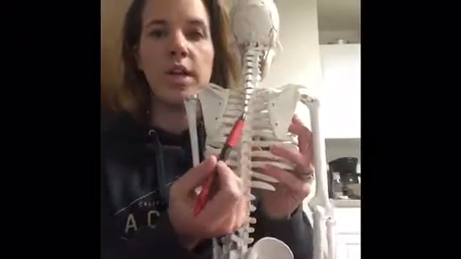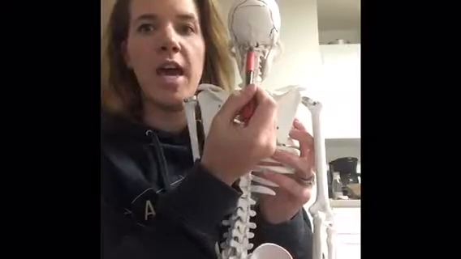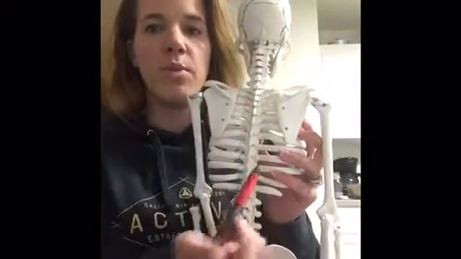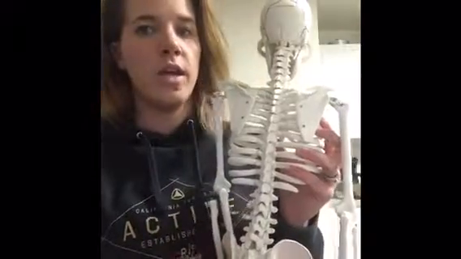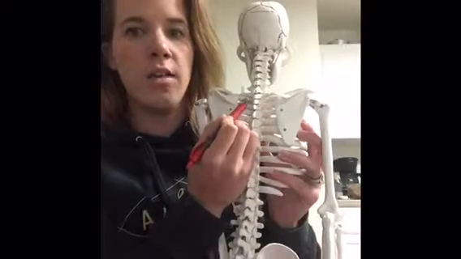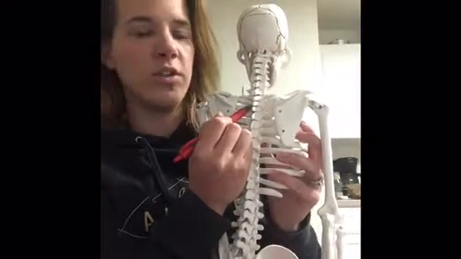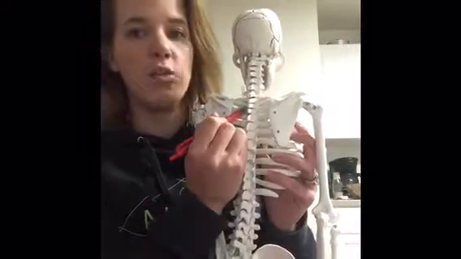For the vertebral column, you have the cervical vertebrae, of which there are 7. You have the atlas, which connects to the base of the head and allows you to nod your head. Then you have the thoracic vertebrae, of which there are 12. You have the spinous process, the transverse process, the body, and the intervertebral discs are between each one.